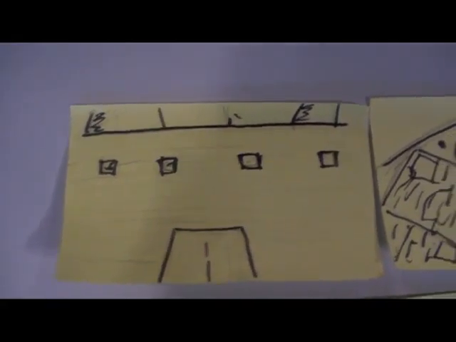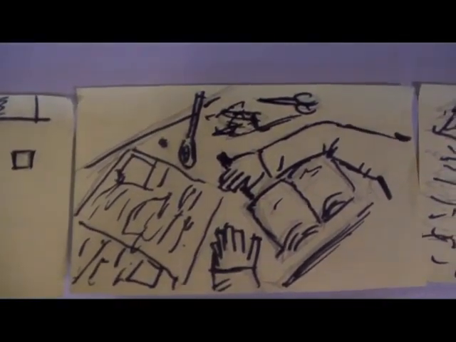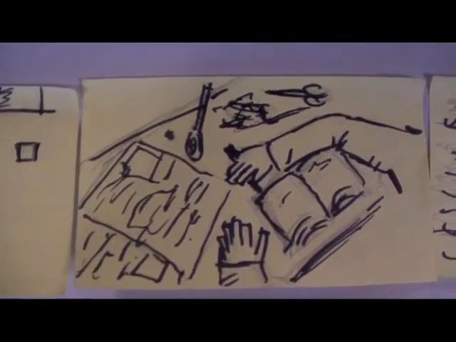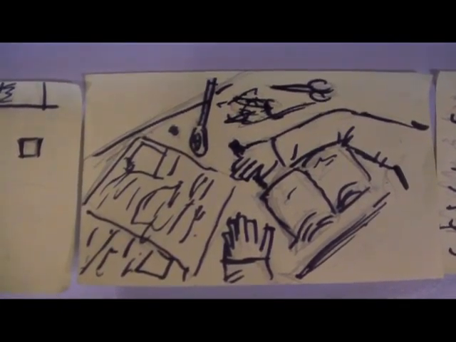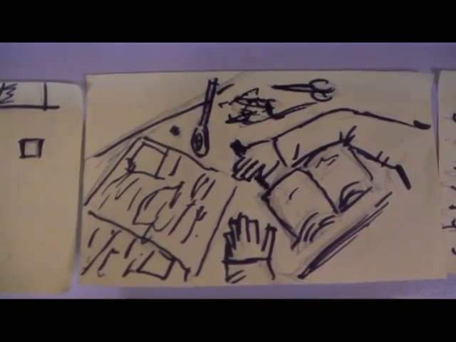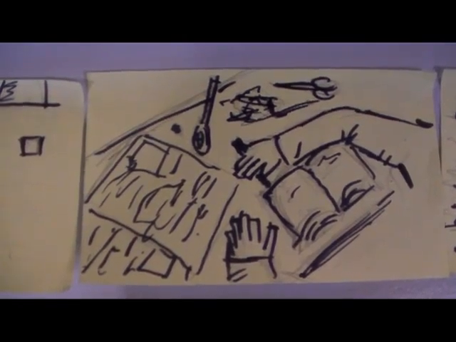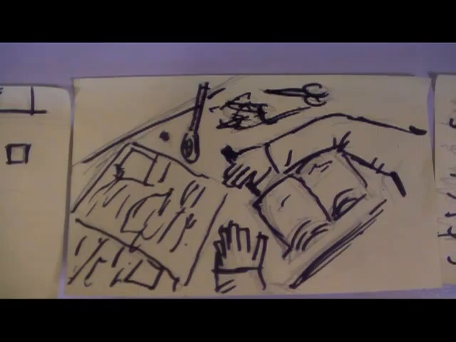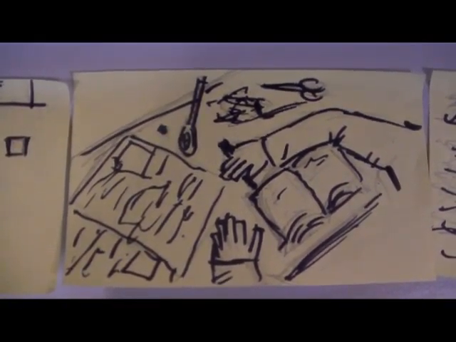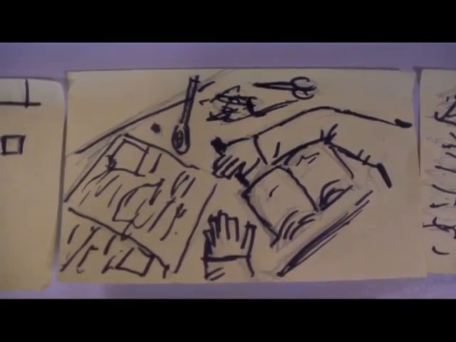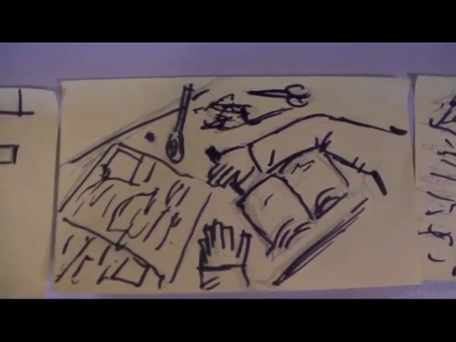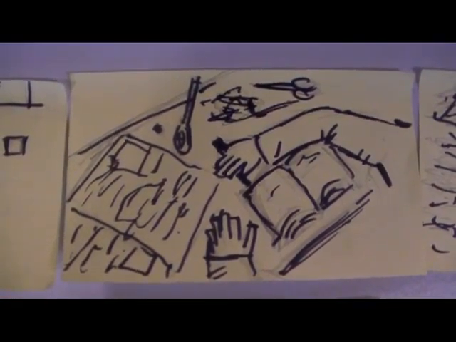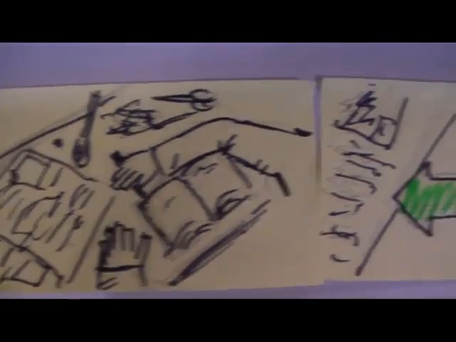So moving on to the next one, we cut straight to the close-ups of the protagonist, who's doing various things on his desk. He's cutting out various newspaper articles about his family. This one's going to last approximately 3 to 5 seconds.